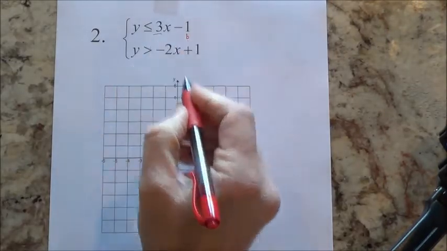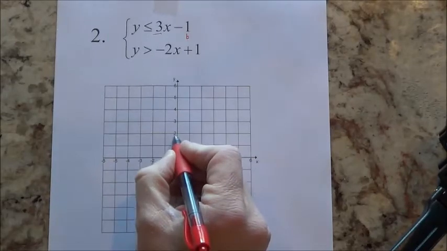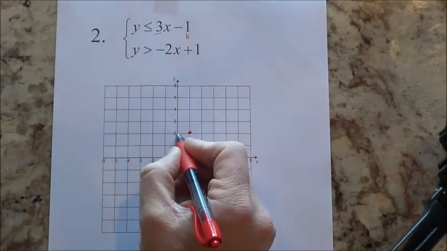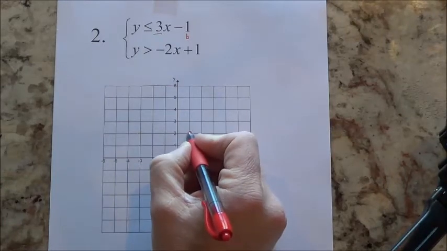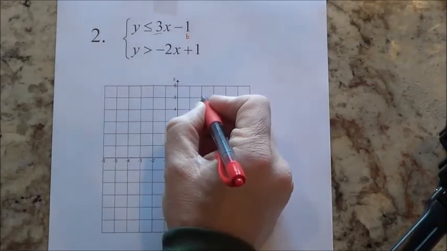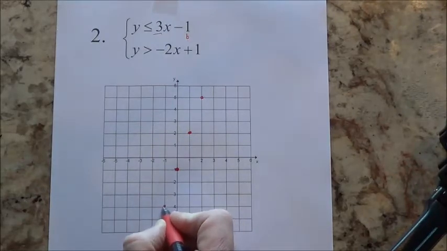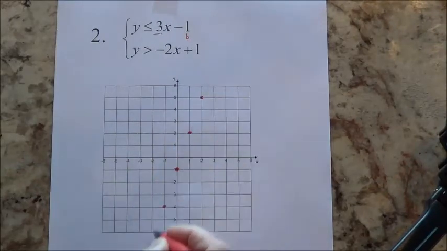And we have a slope of 3. That means it rises 1, 2, 3 over to the right 1 because it's a positive slope. If it had been a negative slope, we would have gone to the left 1. 1, 2, 3 over 1 again. And I can go here and go down 1, 2, 3, left 1. And I want to draw the line.